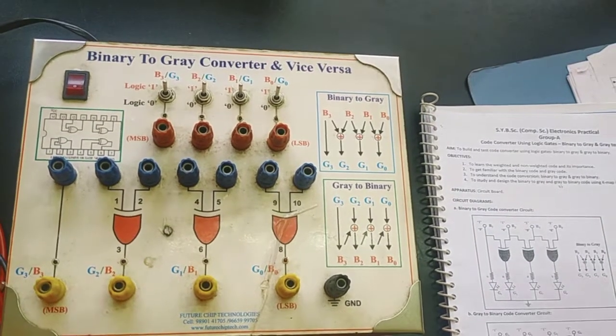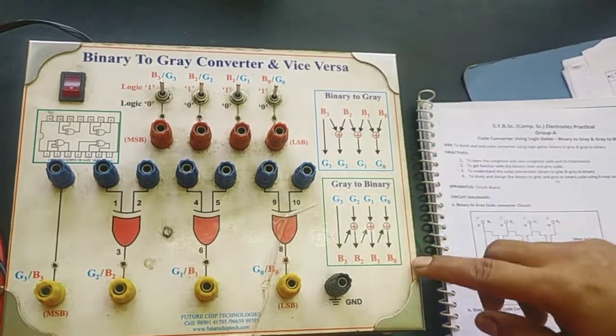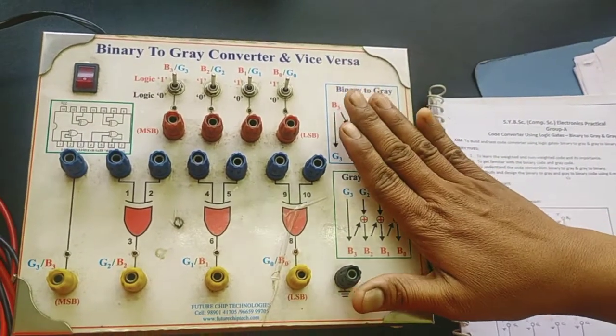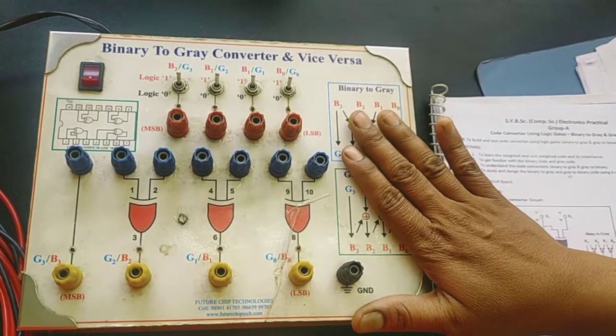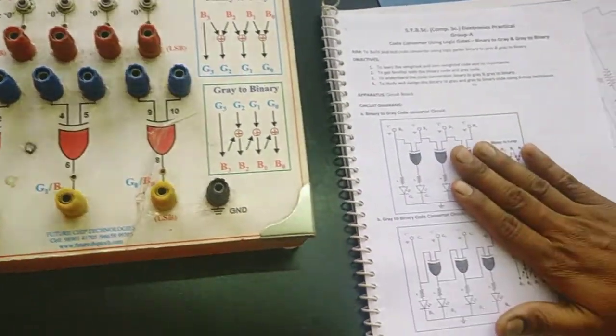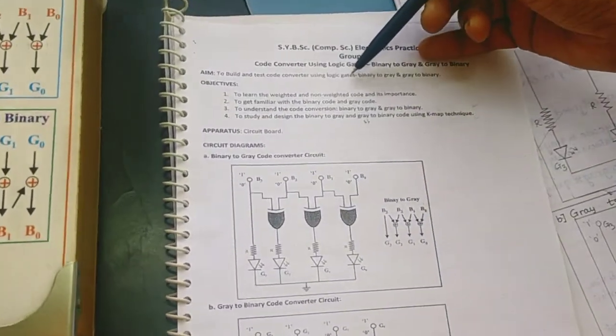Friends, today we are going to learn binary to gray converter and gray to binary converter. This is our required circuit board. So let us see which part we are going to see in this experiment. According to the aim, we will build and test a code converter using logic gates.